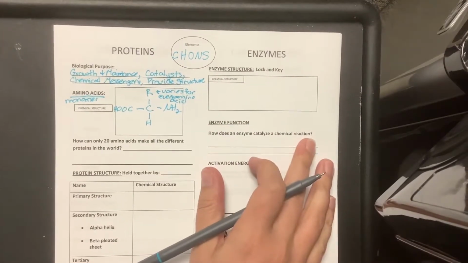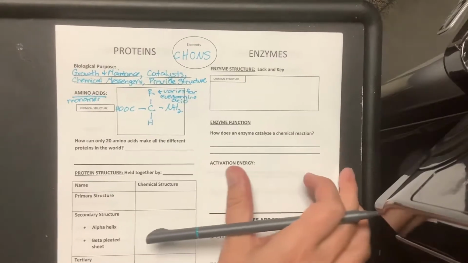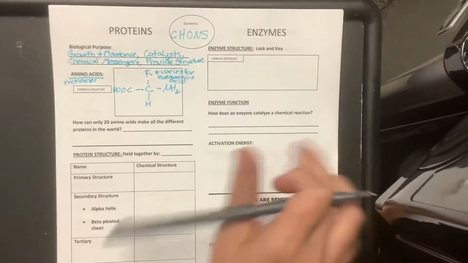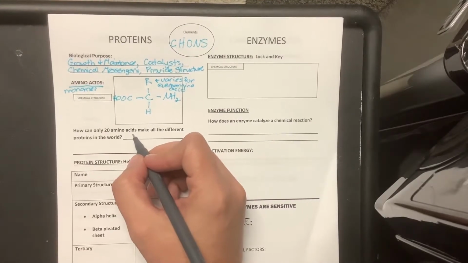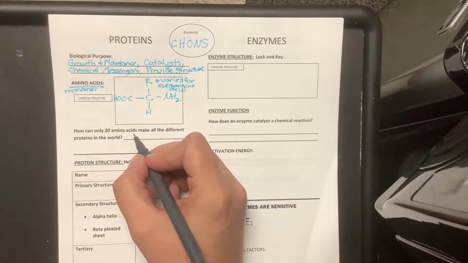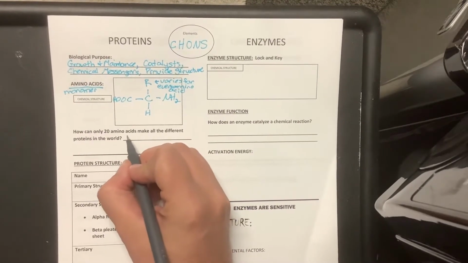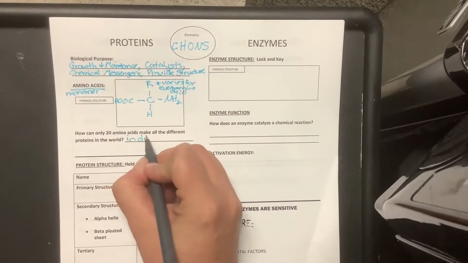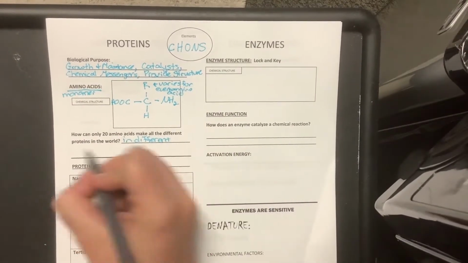So then the question becomes, how can 20 different amino acids make all the different proteins in the whole wide world? And really think about it this way: how do 26 letters make all the words in the English language? It's the same idea. The 20 amino acids are in different arrangements that are coded for by our DNA.